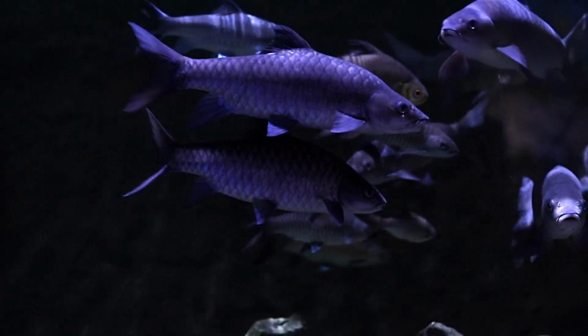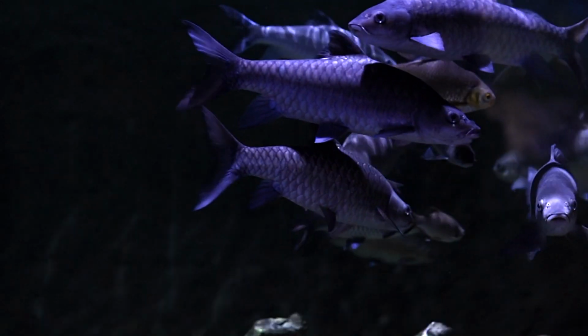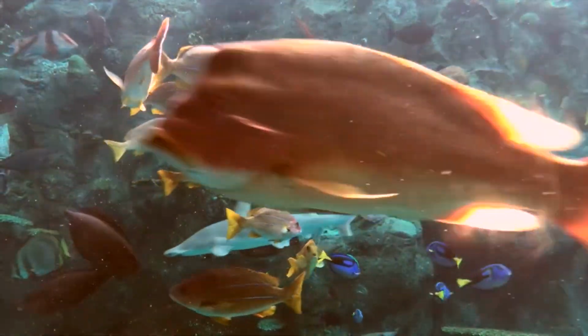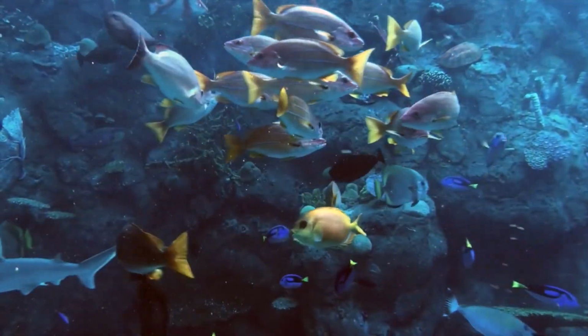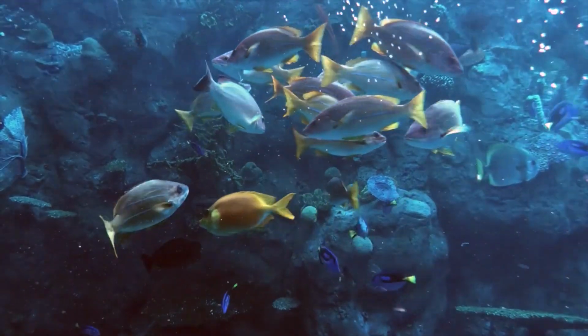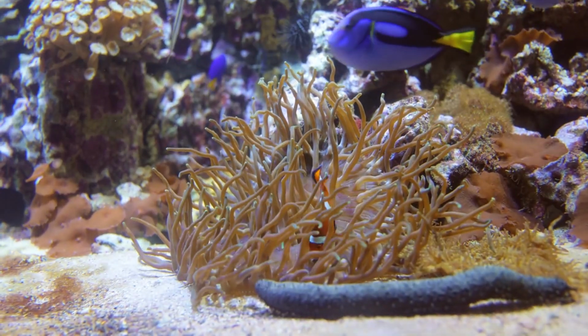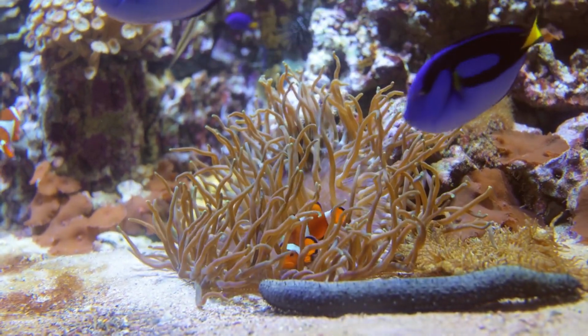5. Fish. Fish are cold-blooded animals that live in water. They have gills to breathe underwater, fins to swim, and scales on their bodies. Fish come in various shapes and sizes, and some can even live in very deep or cold waters. Characteristics: they have gills, fins, and scales.